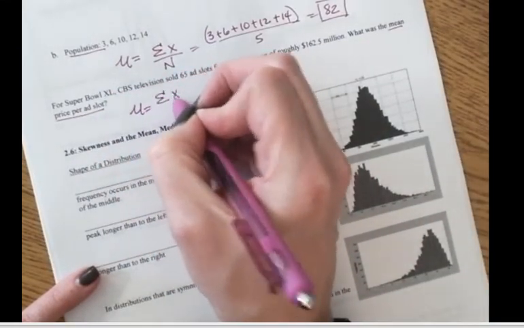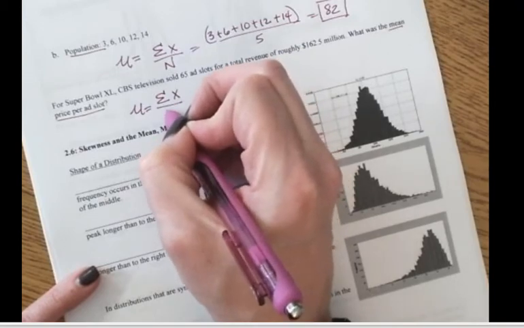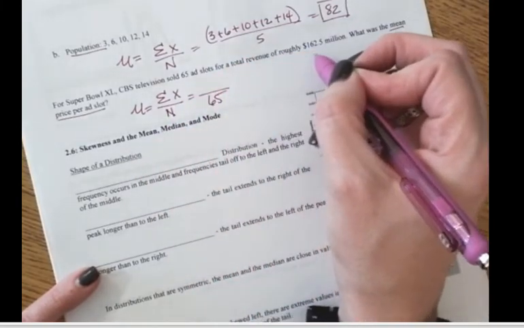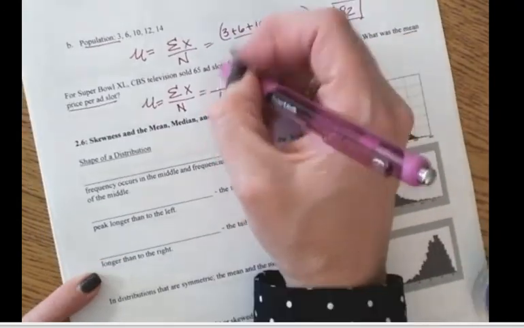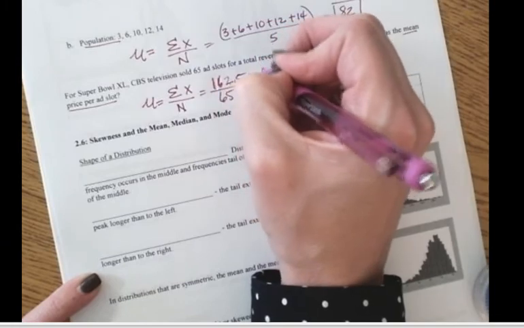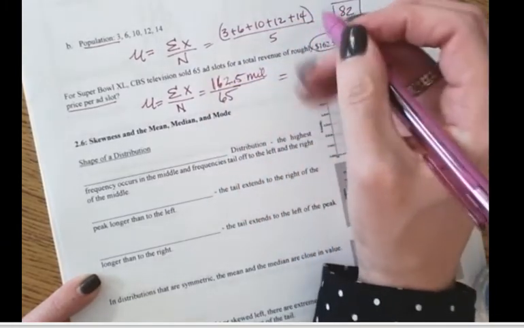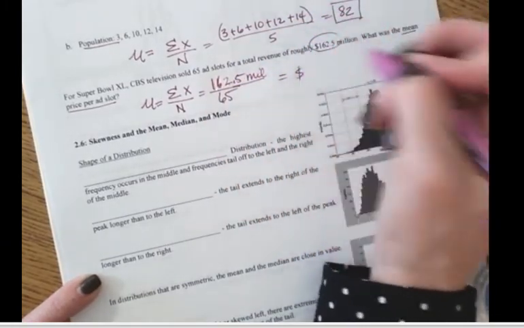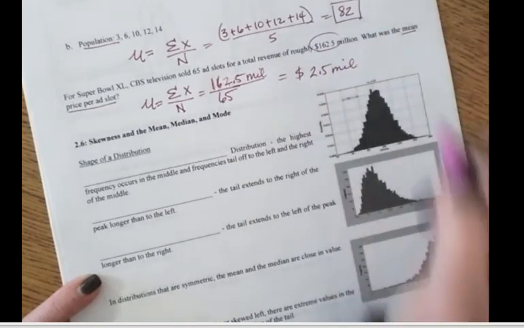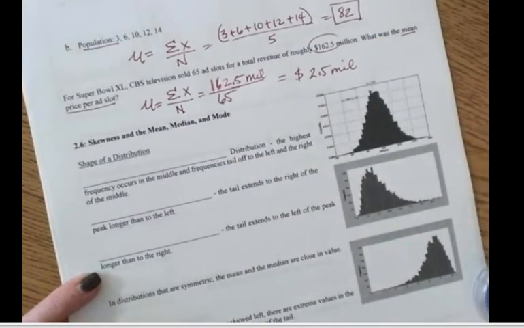It's the sum of all the ad slots divided by the total, right? Well, we know the total is 65, and we know that it's roughly 162. And when I divide that, I get the mean cost per ad to be $2.5 million. All right, that covers 2.5.